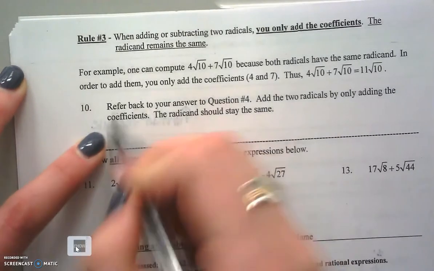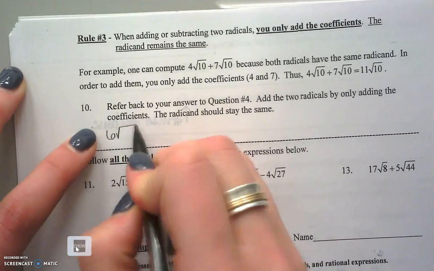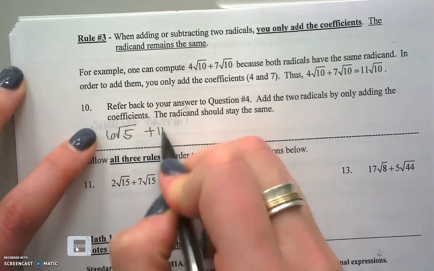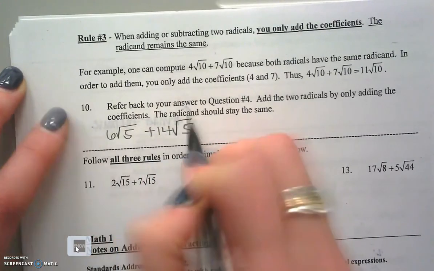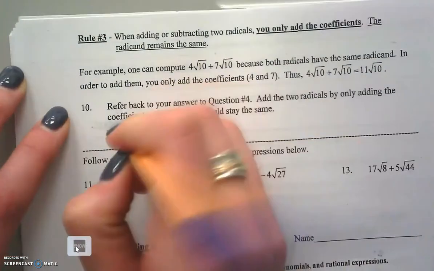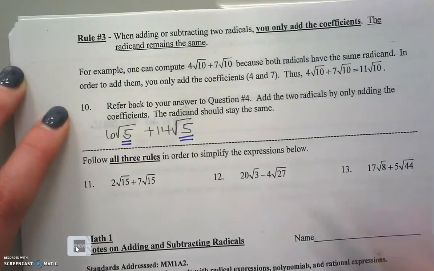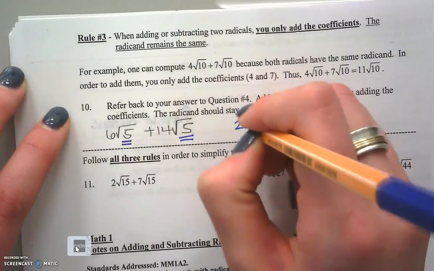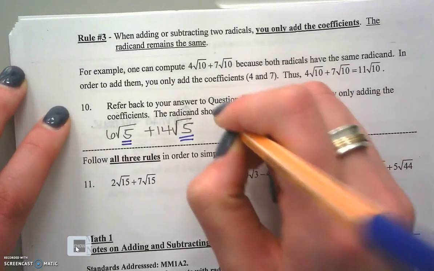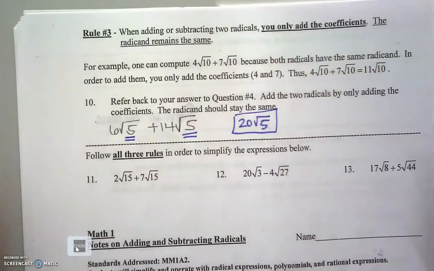So let's go back to question number 4. That was 6 square roots of 5 plus 14 square roots of 5. Again, we have the same number underneath the house. So this is going to become 20 square roots of 5. And this is our final answer.